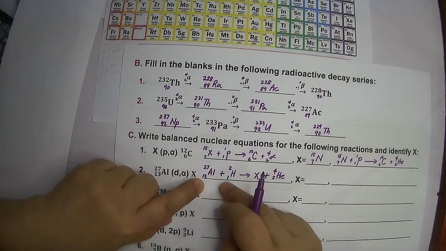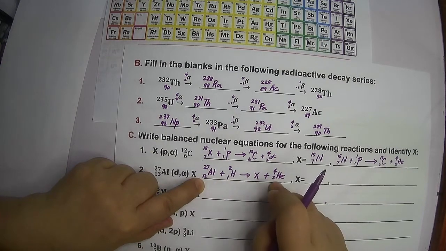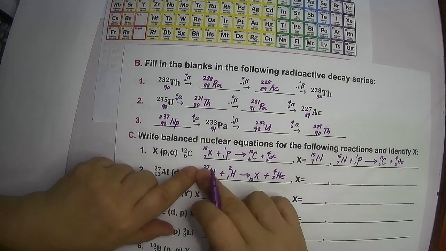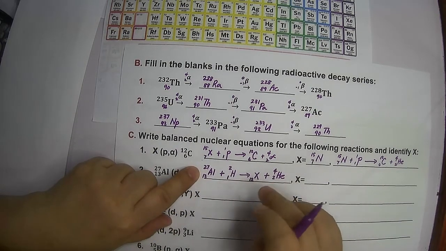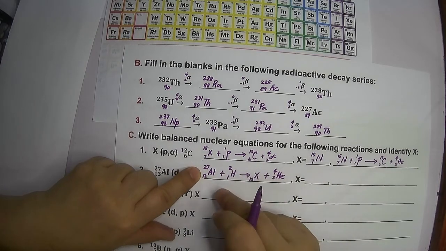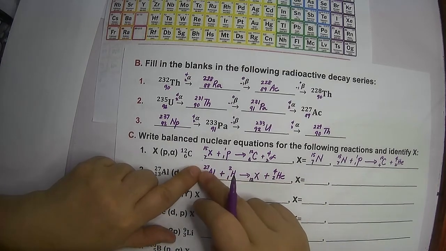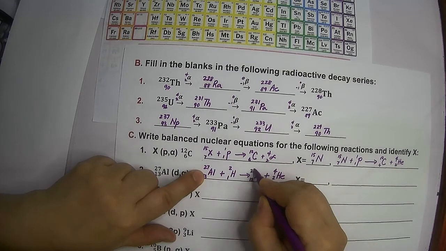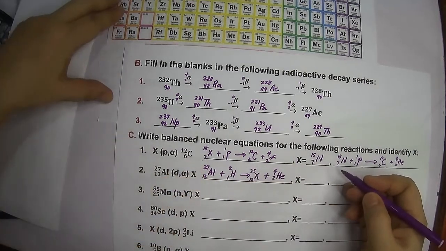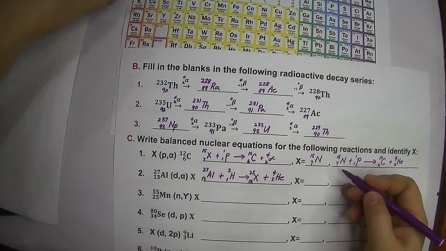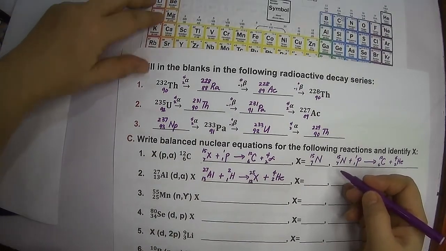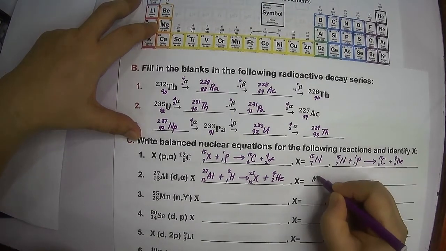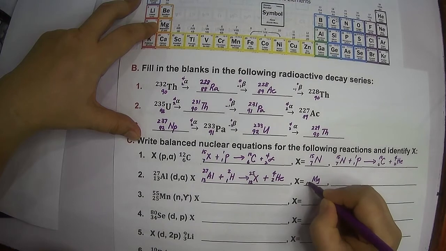So here we have 13 plus 1, 14 minus 2, that is element 12. Okay, further, before we identify that, let us complete first the mass number. 27 plus 2, 29 minus 4, that is 25. Again, referring to your periodic table, the element with atomic number 12 is magnesium. So X is magnesium 25.